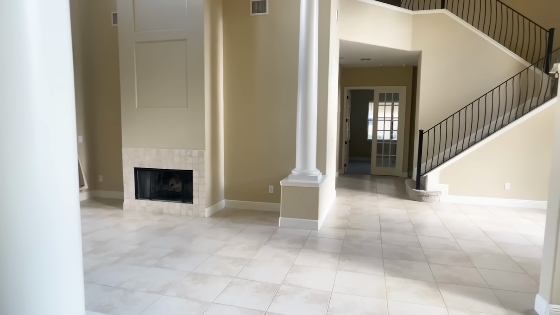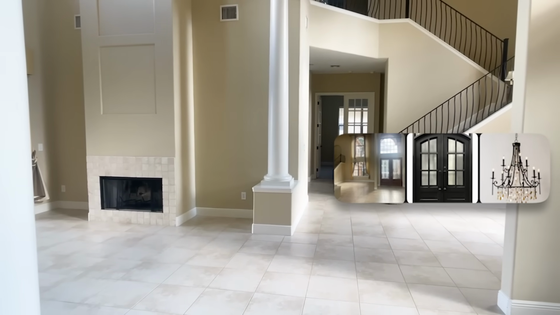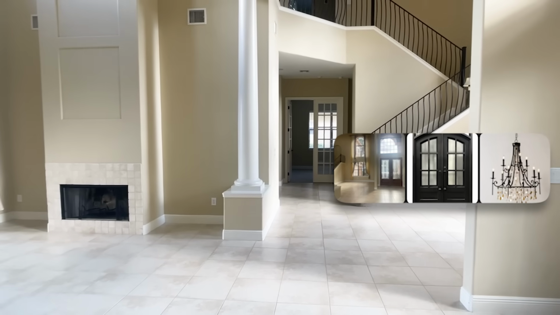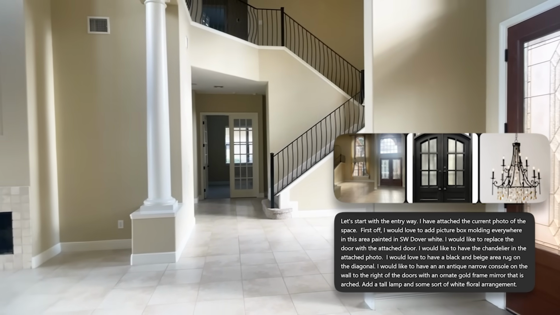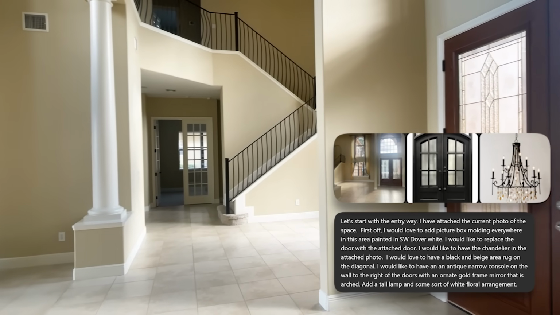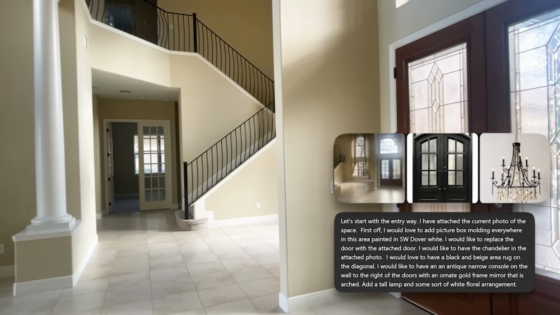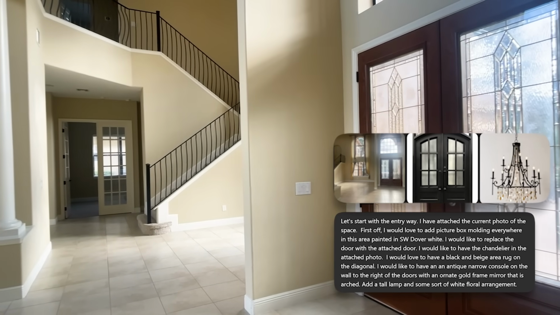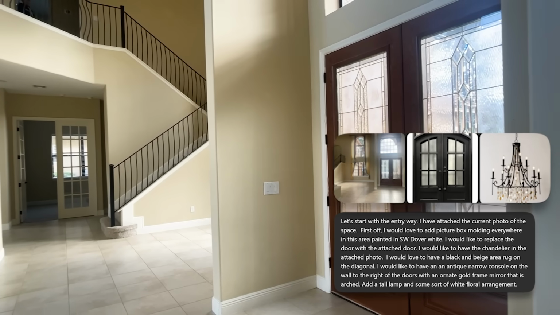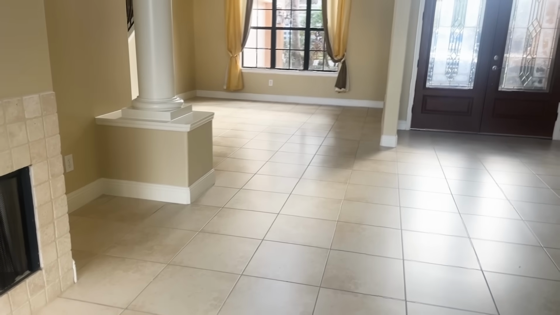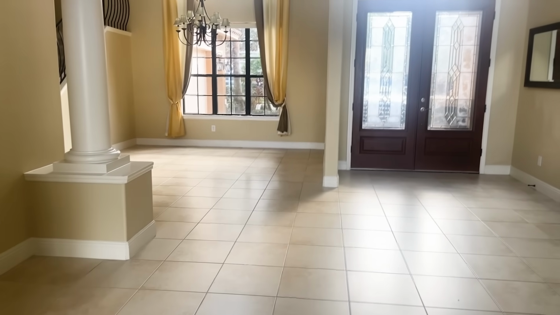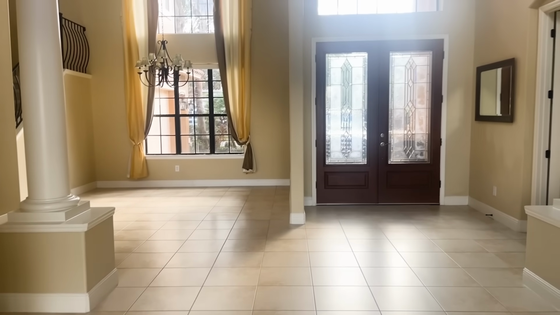So I started with my before shot. I just put in my before picture from when we moved in. And then I gave it some examples of things that I would like to see in it, including a door that I put into it that I would love to put in someday. I told it that I wanted picture box molding everywhere. I told it that I wanted to paint the walls a creamy white, and I think I was even specific enough to say Dover white. I believe that's the color of my trim already, so I put that in.